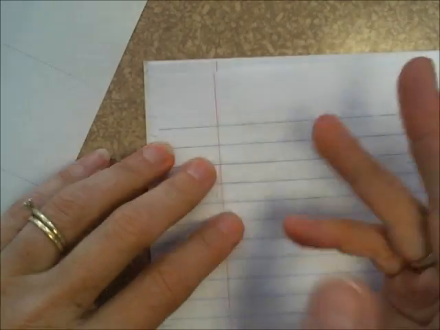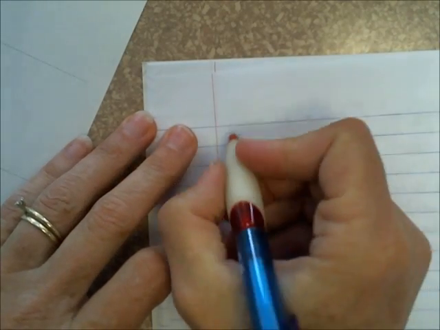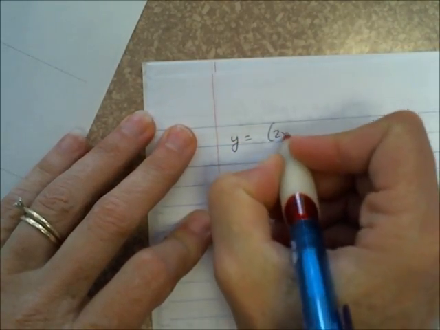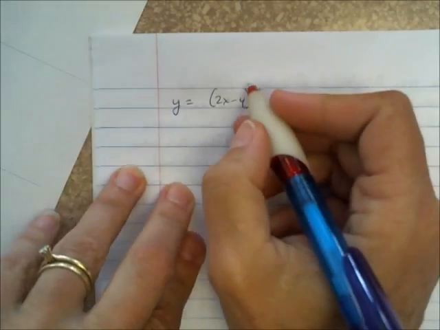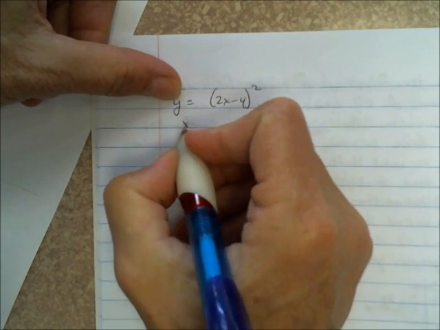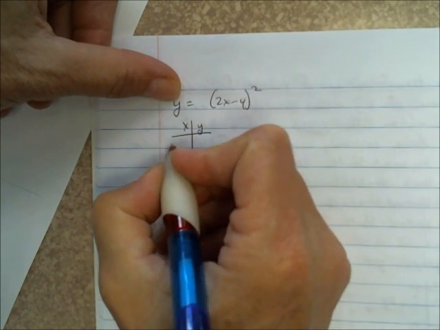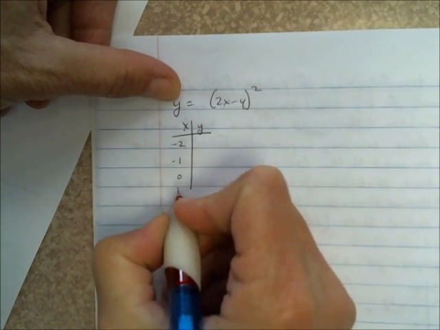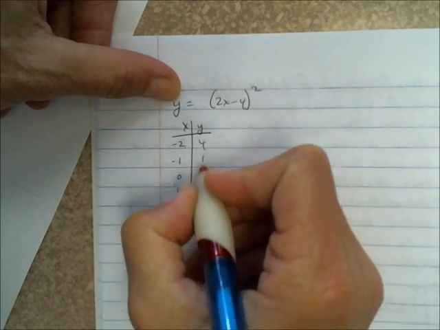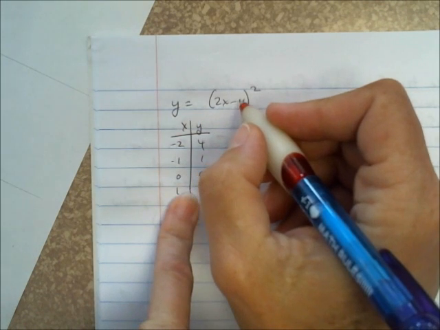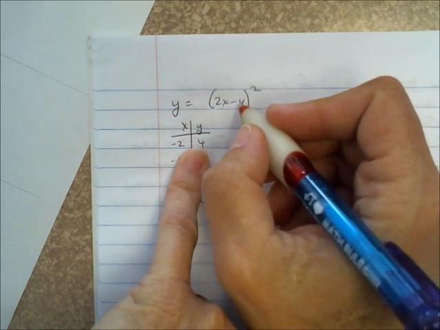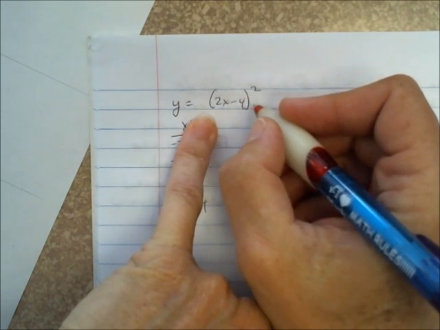Next thing we'll do is y equals 2x minus 4 squared. So we have a parent function of a quadratic. So we'll set up our parent function -2, -1, 0, 1, and 2, and square them, 4, 1, 0, 1, 4. Okay, what we have here is we have 2 horizontal transformations going on here.